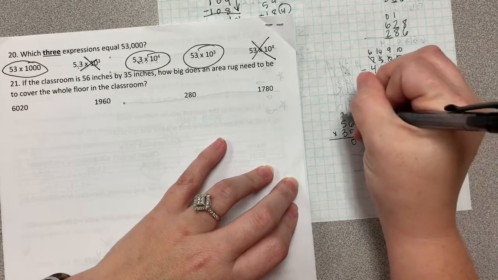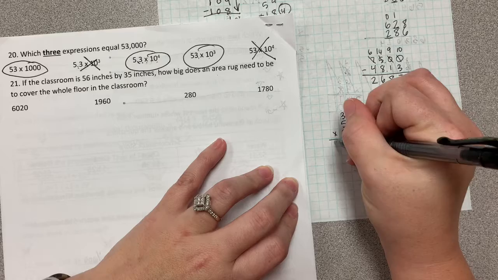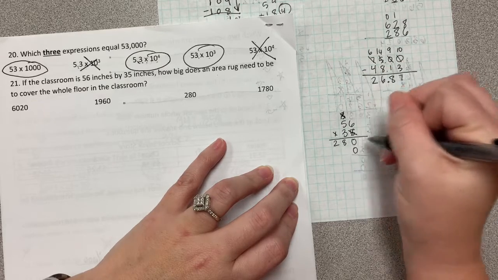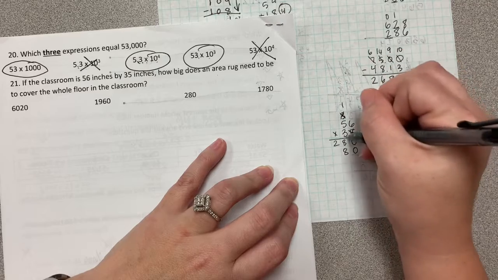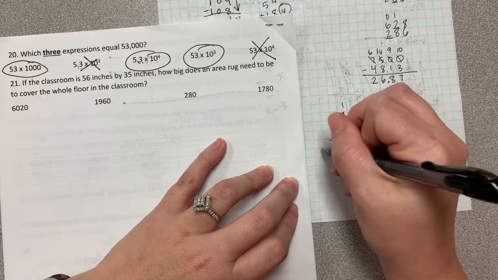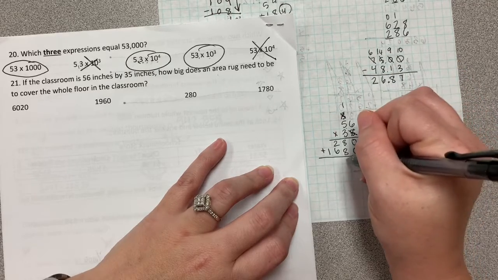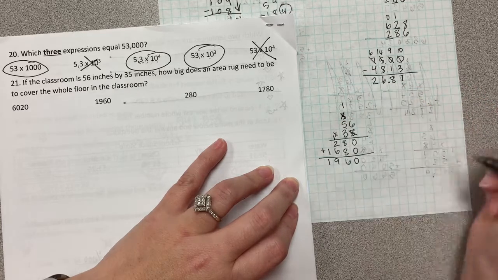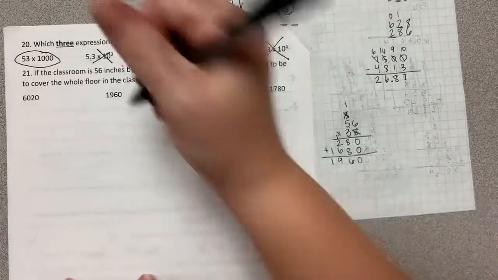That's 30. 25 plus 3 is 28. Placeholder and mark out what I don't need. That's 18. That's 15 plus 1 is 16. 0. 16, carry the 1. That's 9, and that's 1. So your answer is going to be 1,960.